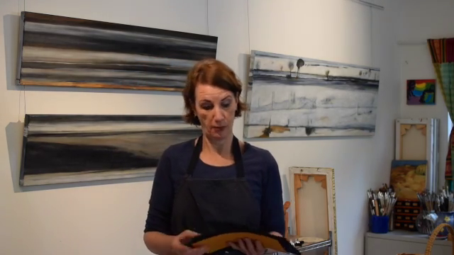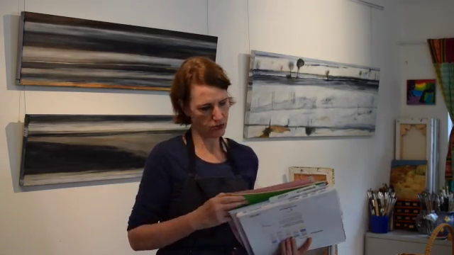So the last thing that I wanted to just draw your attention to was the paper. You might have some photocopy paper or some cartridge paper. You might have some coloured paper around. I've got these ones, I think these were from scrapbooking, and they come in all sorts of different colours.